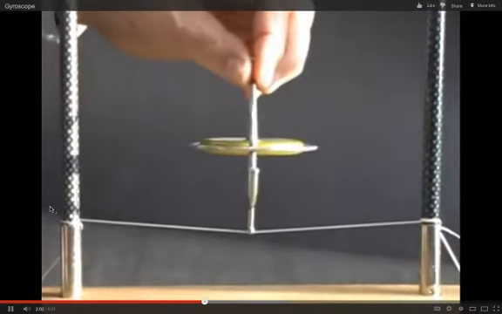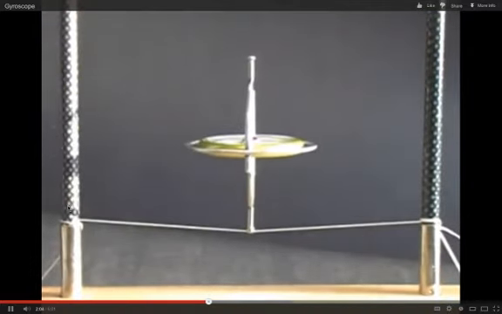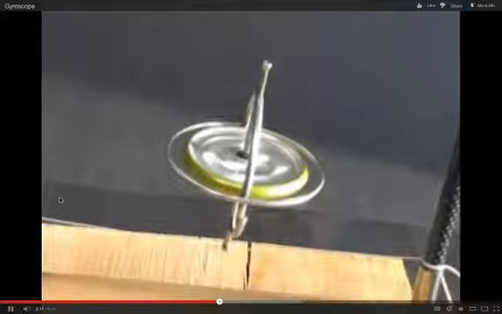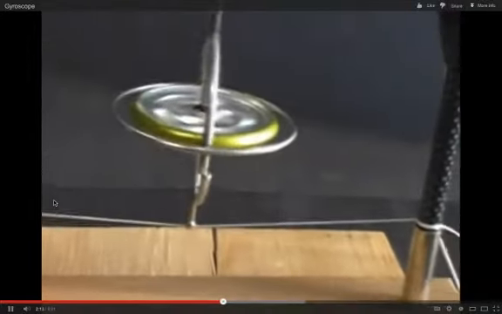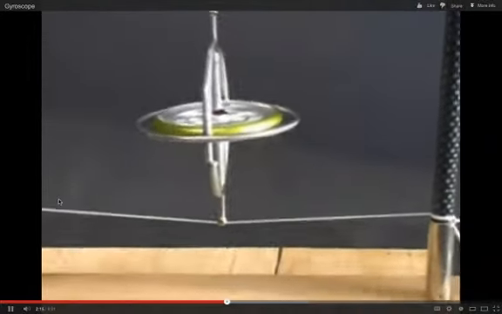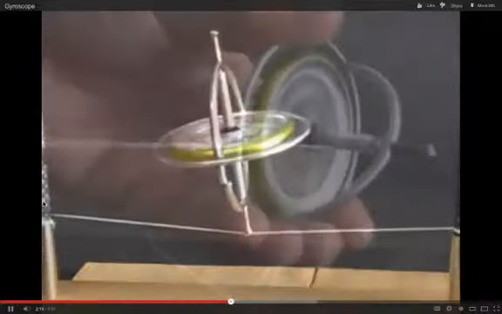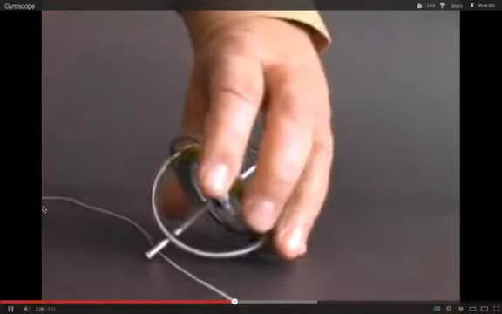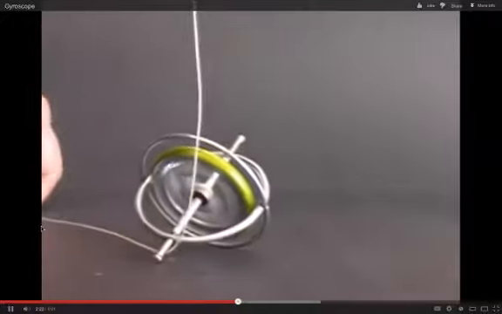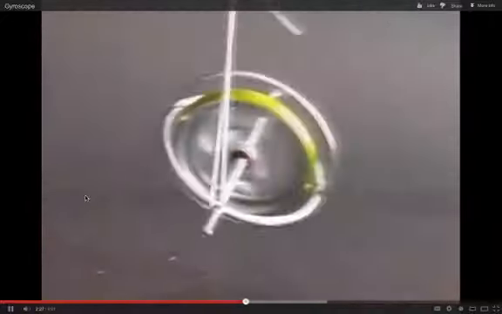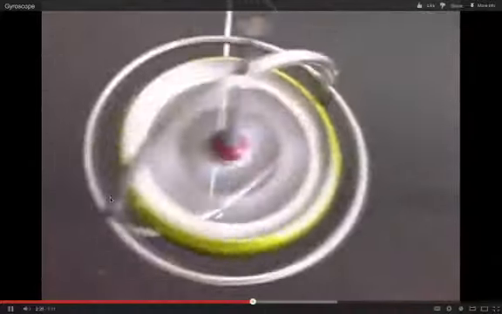A spinning gyroscope will balance on a string. You can even lift the gyroscope with a string looped around one end. So it's spinning, and you lift it up. Notice the precession there. That precession has to happen in order for it to do this. Yeah, in order for it to conserve angular momentum.